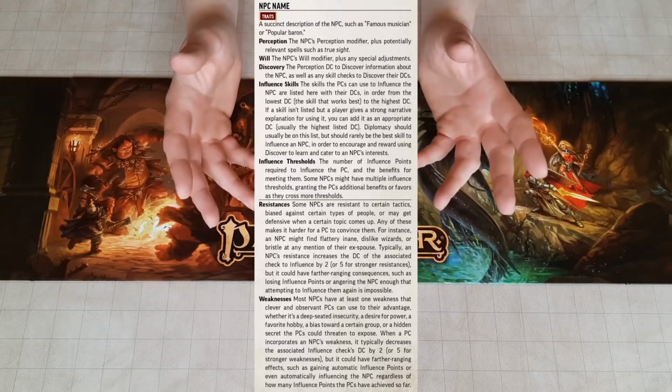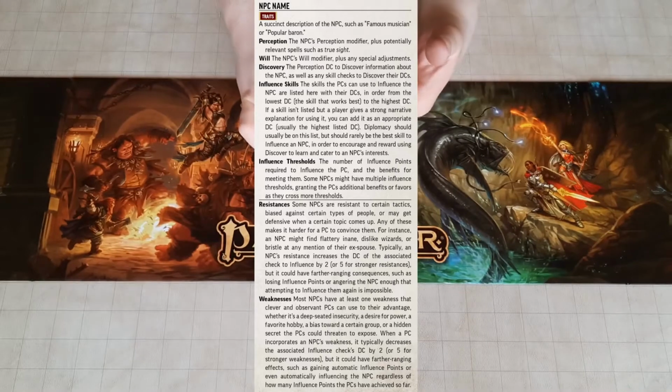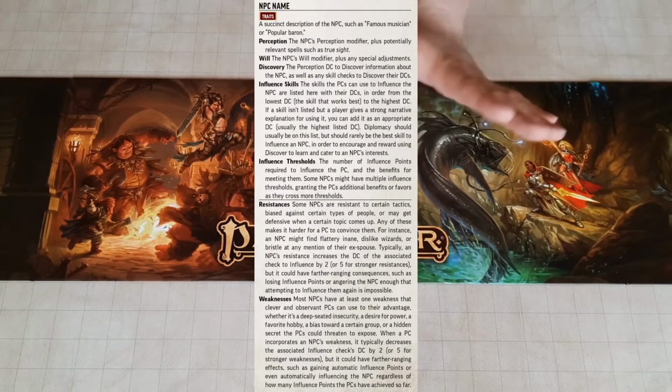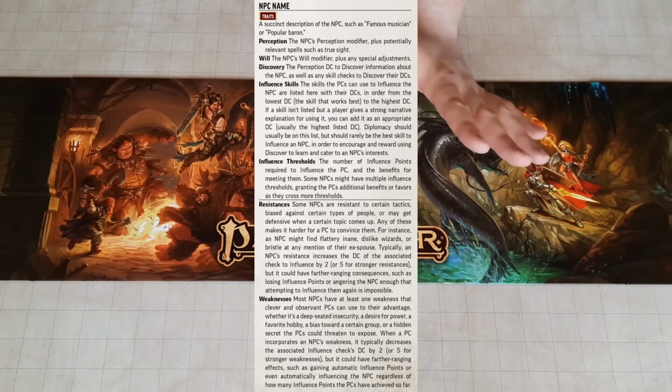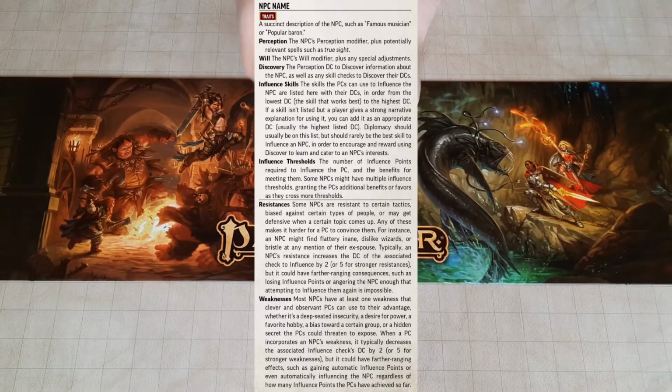An NPC stat block for an influence encounter will include their name and a description of who they are, their perception bonus, their will bonus, their discovery DC for perception, and skill DCs to do discovery, the skills that can be used to influence them and the DCs involved, the influence thresholds, which tells you what you achieve for earning a certain number of influence points, their resistances, and their weaknesses.